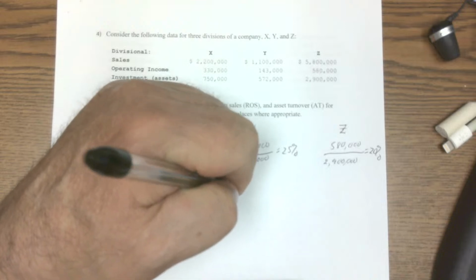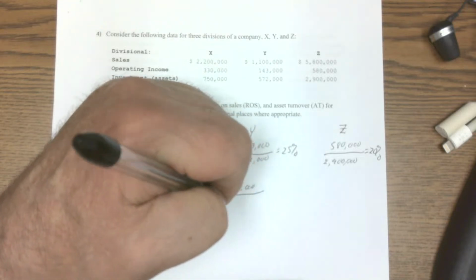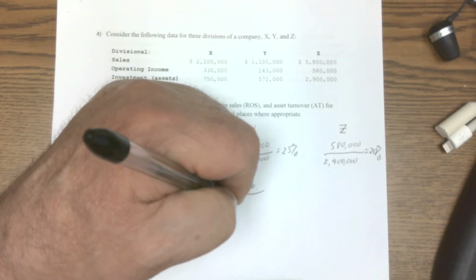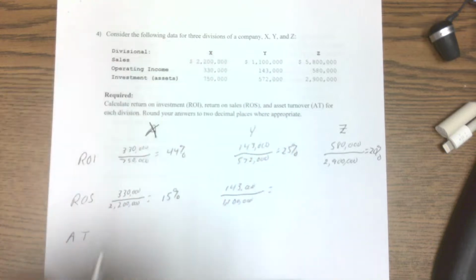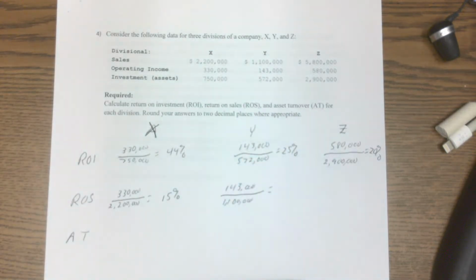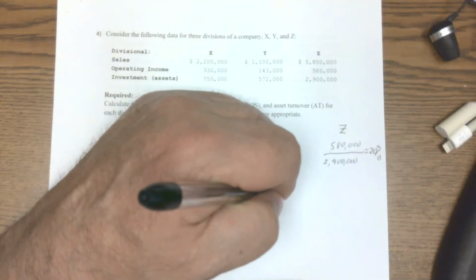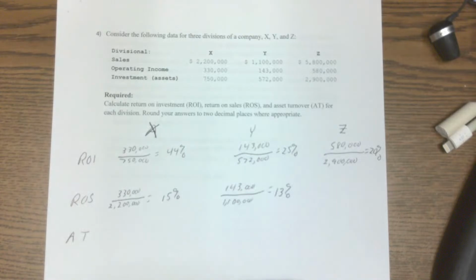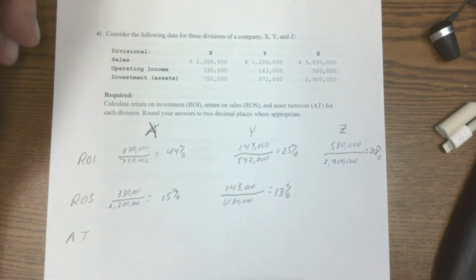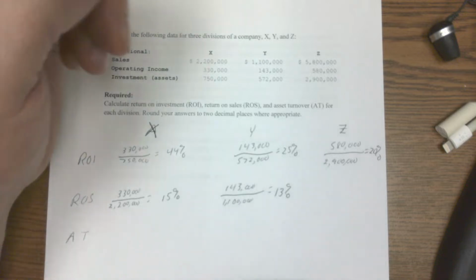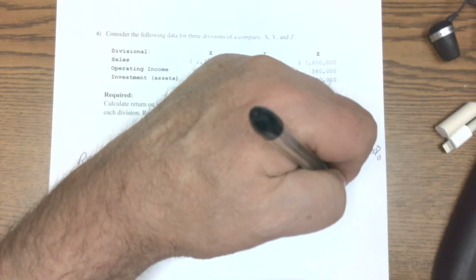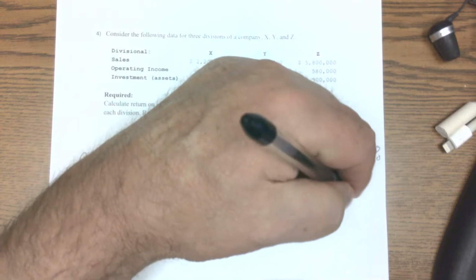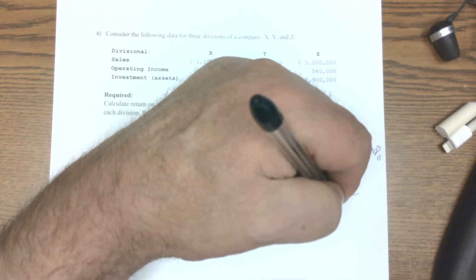Here we've got 143 divided by 1,100,000, which will be 13%. And for Z, we've got the 580,000 divided by 5,800,000, and we know that's 10%.